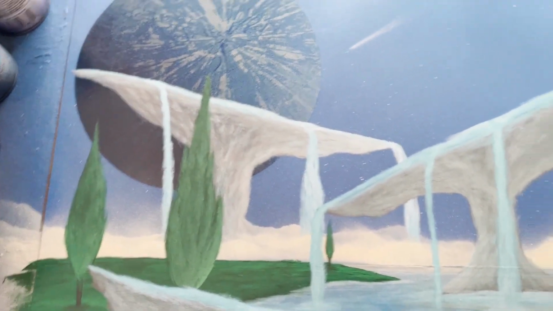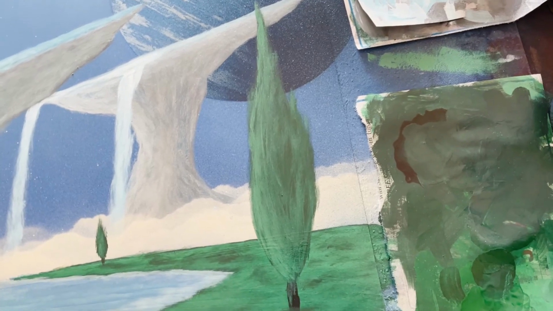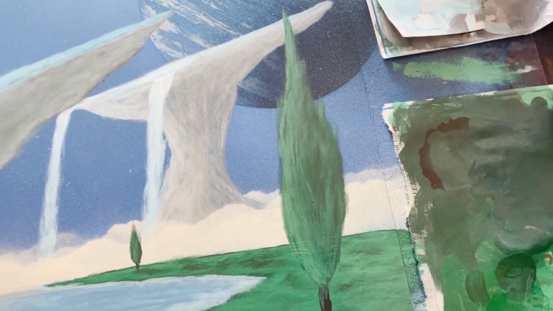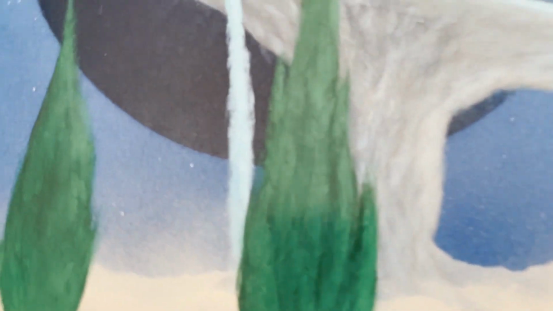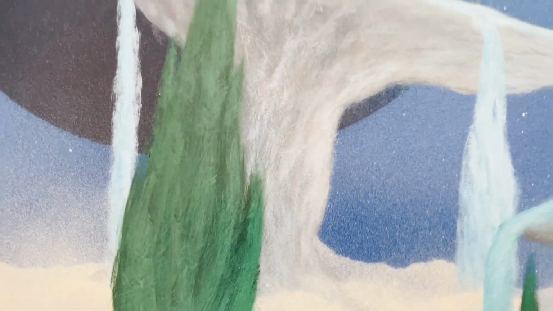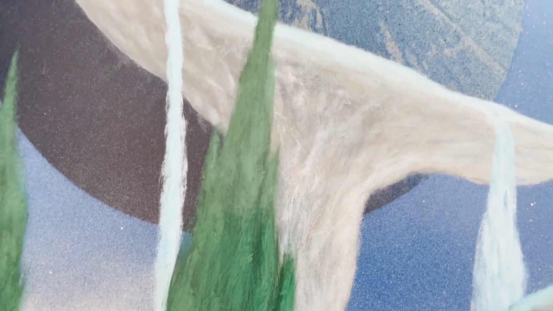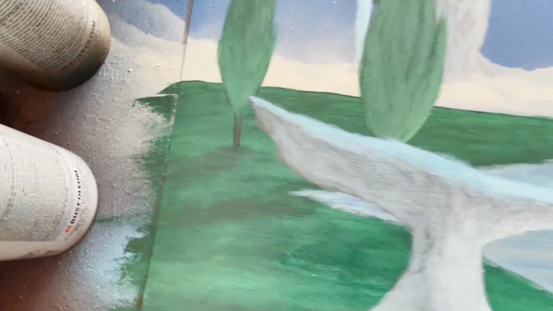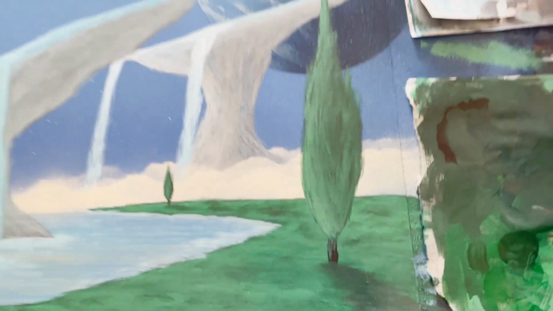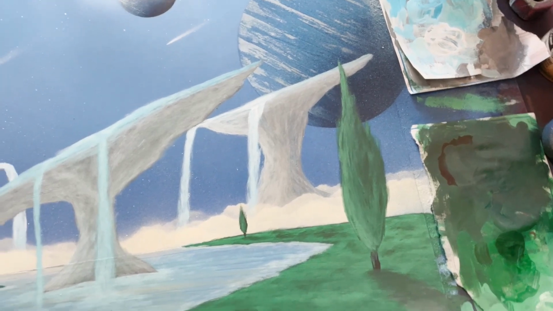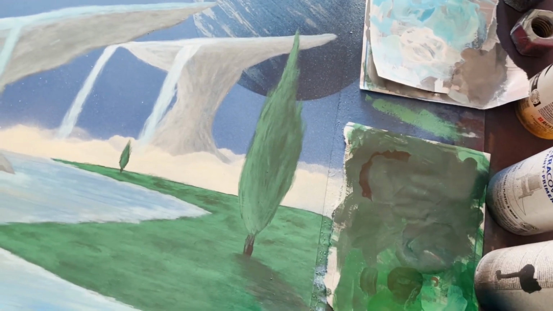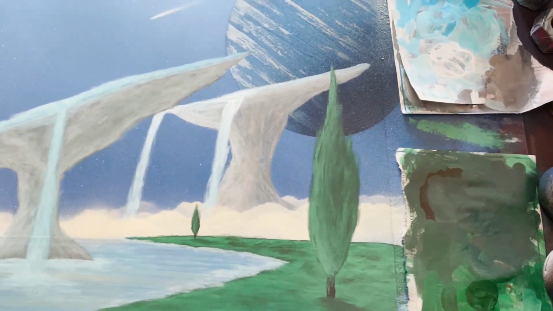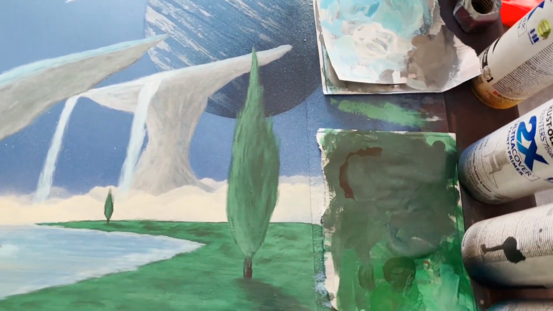The trees, first time I've done cypress trees, and I think I did a very good job with them, especially having a little offense of them. And the shading, of course, I think I did a pretty good job with them. The first tree, I'll admit, I'm very proud of. Usually I'm not really quite proud of trees, but this one is good. I like it.